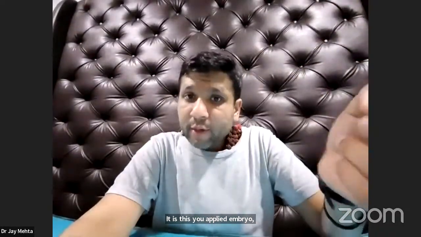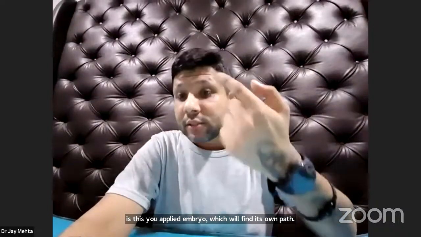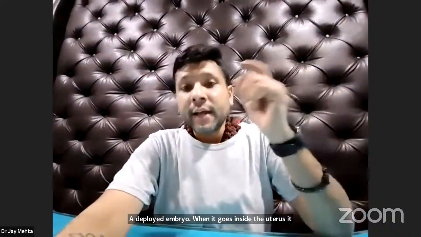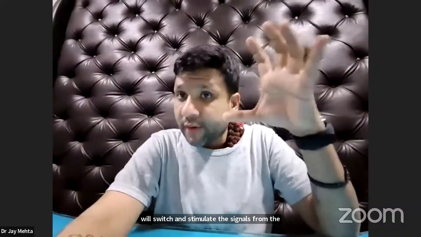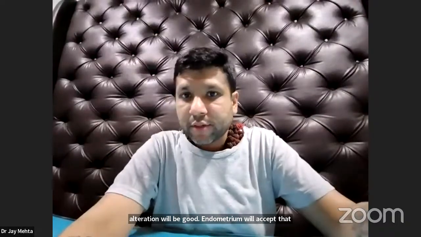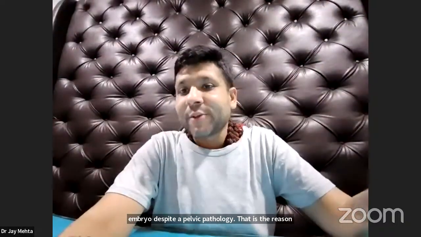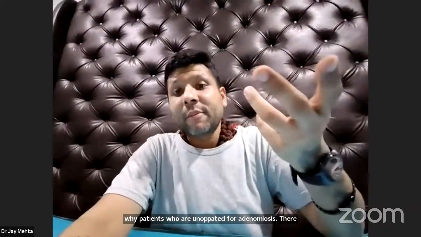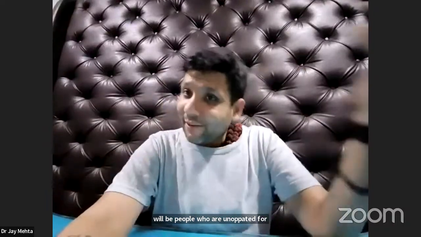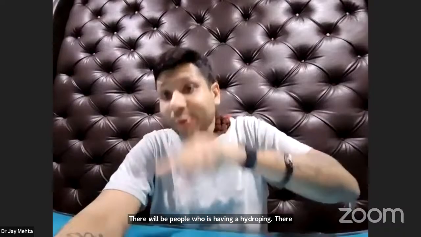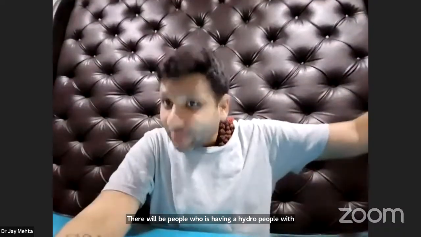A euploid embryo, when it goes inside the uterus, will switch and stimulate the signals from the endometrium in such a manner that the endometrial alteration will be good. The endometrium will accept that embryo despite a pelvic pathology. That is the reason why there will be people who are unoperated for adenomyosis, unoperated for endometriosis, people who have a large fibroid, people who have a hydrosalpinx, people with endometrial TB. So many of them report natural pregnancies also.